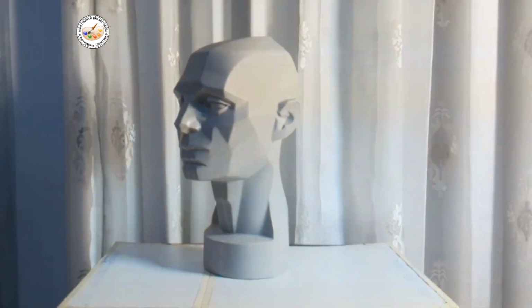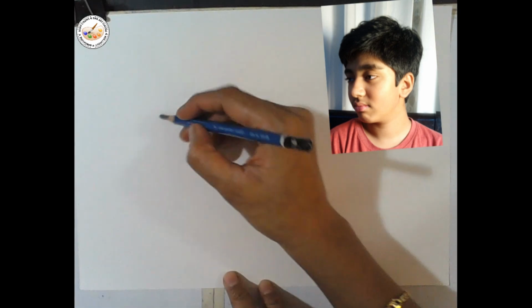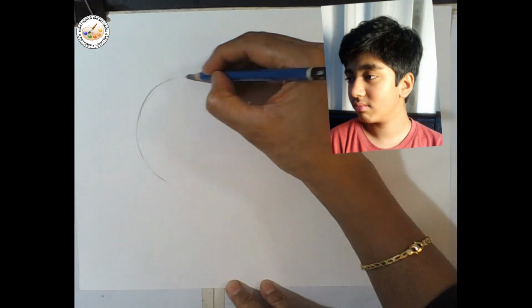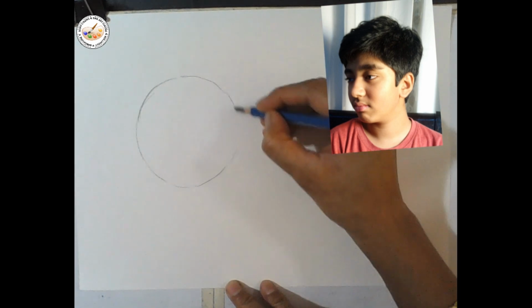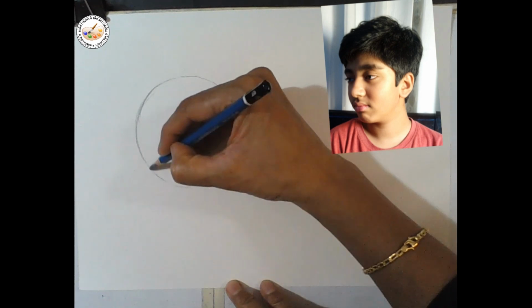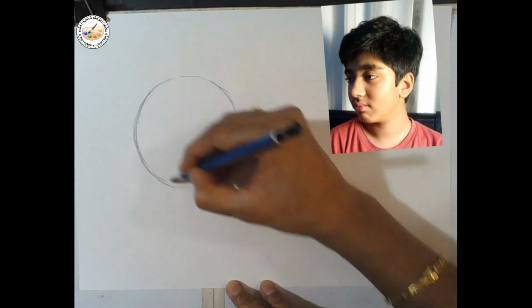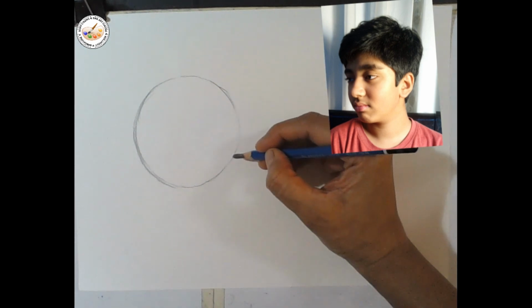To apply this concept more, let's draw a few faces. To start with, I am making an angular face. As you know, we have to make a circle. And then how to decide the distance of the oval that we are making for the side plane.